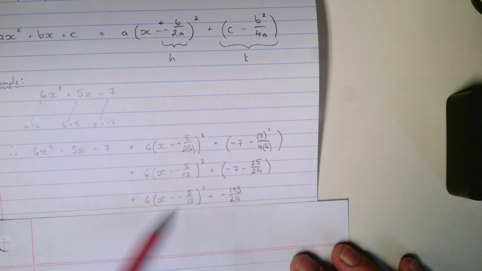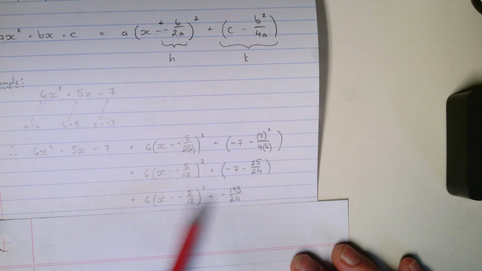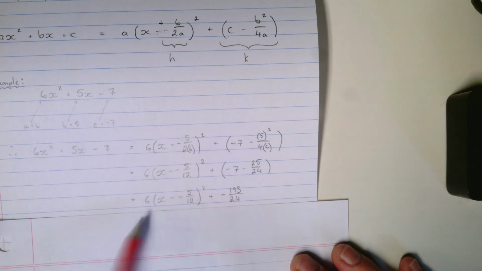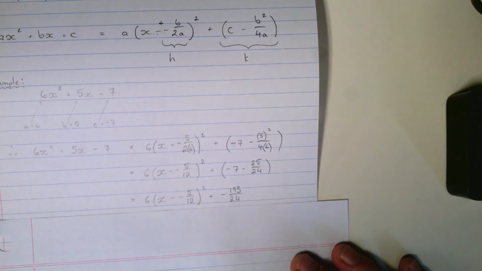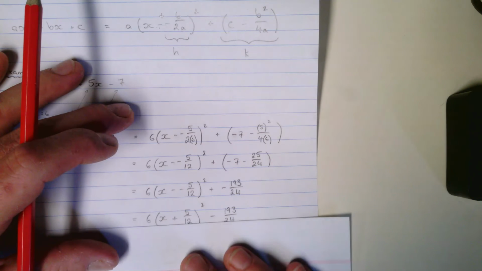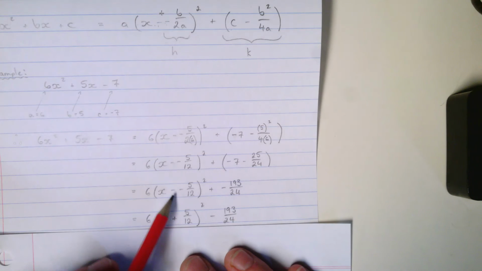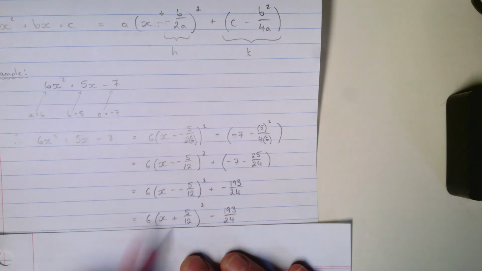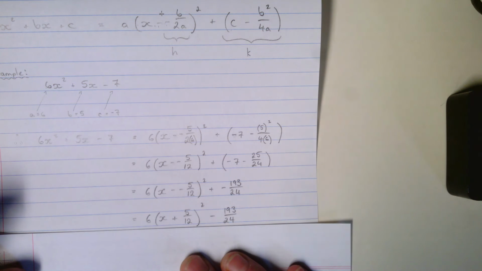And now I've just got to simplify my double negatives and my positive negatives. So at this stage here, it is more or less done. It's just about making it look a bit prettier in terms of the double negative and the positive negative. So I then say that double negative gives me the positive, and the positive negative gives me the negative, and there we have our turning point form.